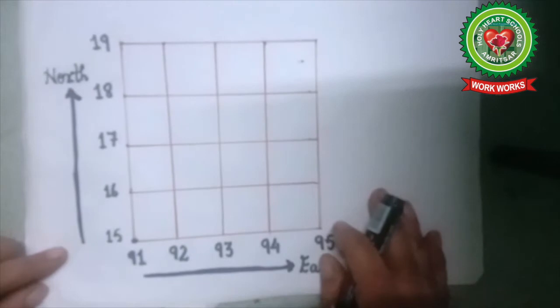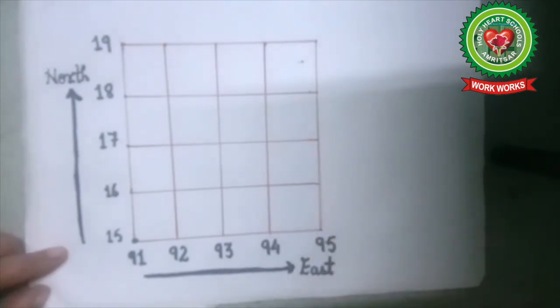We have already studied that grid reference is always read in two different ways. The first way, that is reading the four-figure grid reference, we have already discussed in the previous video related to grid reference, that is on day 2 of lesson 2, interpretation of the topographical maps part 2.